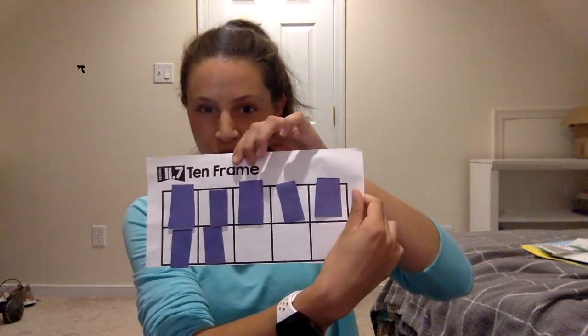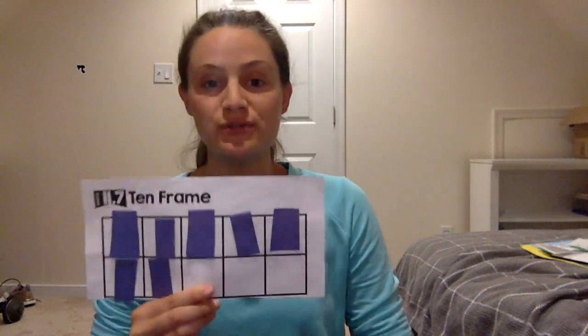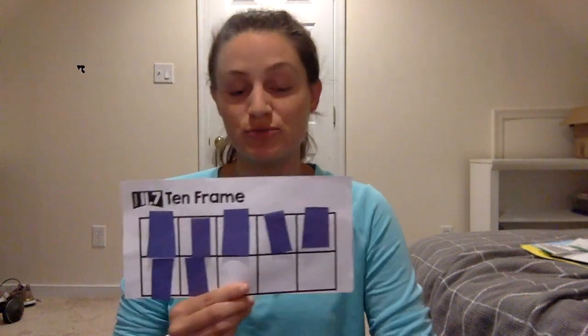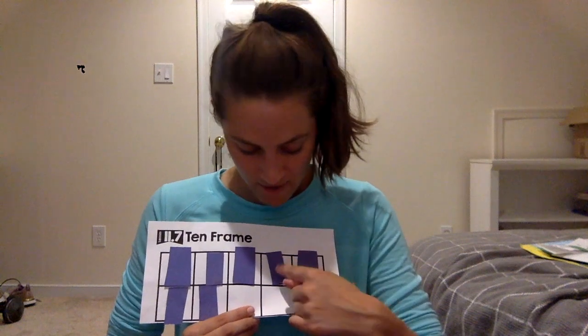Okay, another way, close your eyes. Are you ready for the next way? Open your eyes. What is this called? This is a 10 frame. Good job. So we can also use a 10 frame to solve our subtraction story problem. I went ahead and put on my 7, right? Count with me. 1, 2, 3, 4, 5, 6, 7.